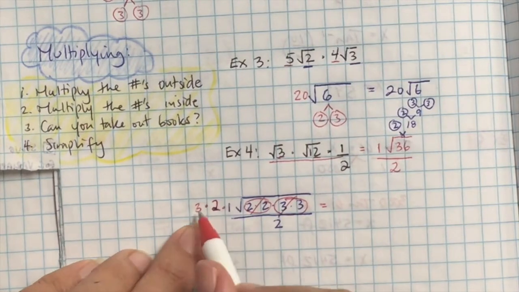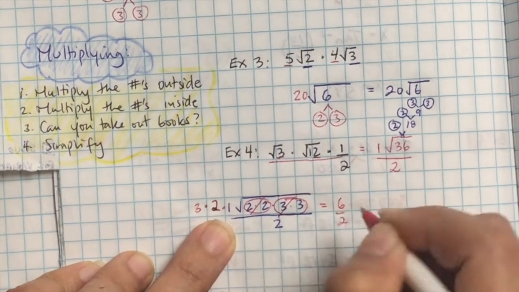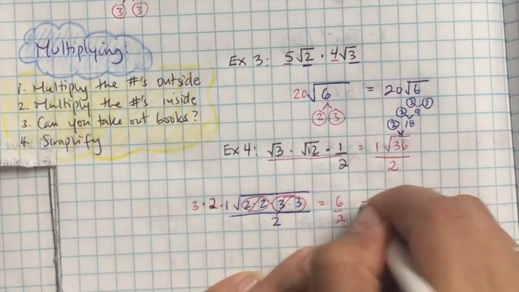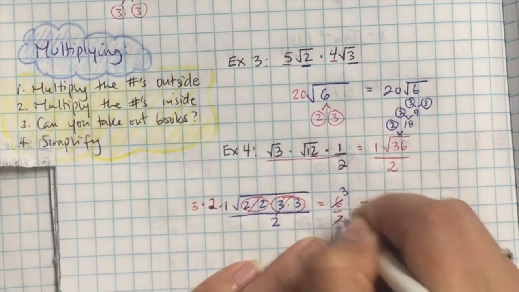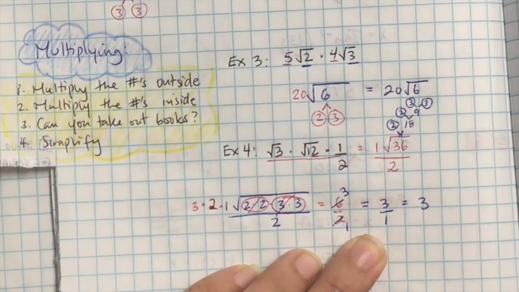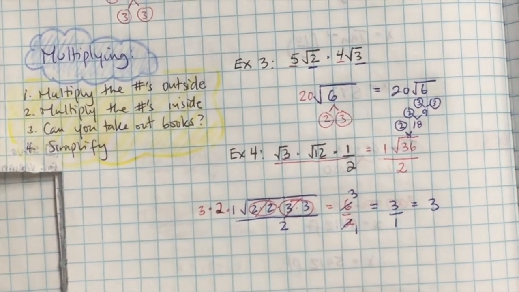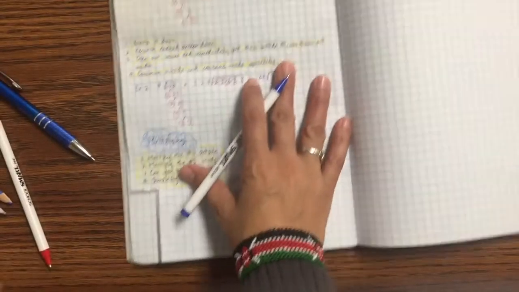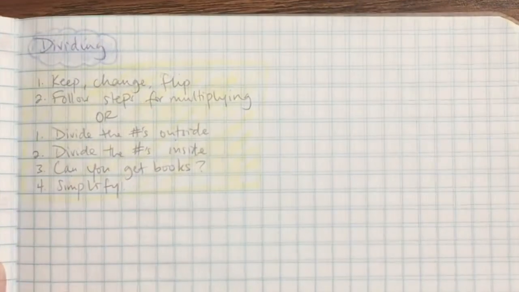So what do I have? Combining outside, I have 3 times 2 times 1, which is 6. And I don't have anything on the inside over 2. But 6 divided by 2, or you can simplify that even further to be 3. And that's pretty much it on multiplying. Dividing is the exact same thing, only instead of multiplying, you are dividing. So pause the video and copy that down.